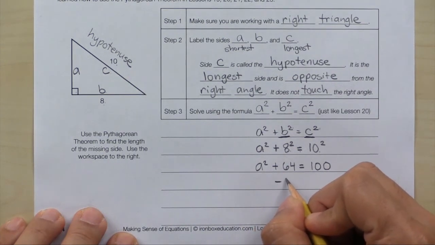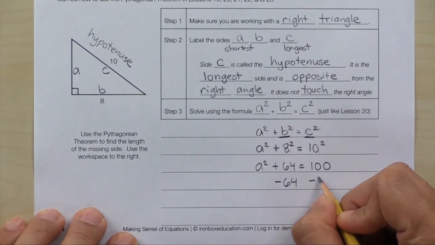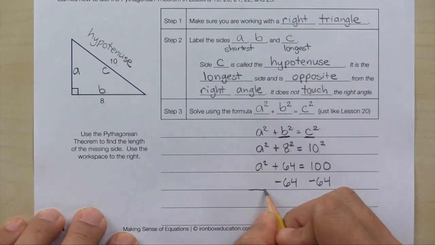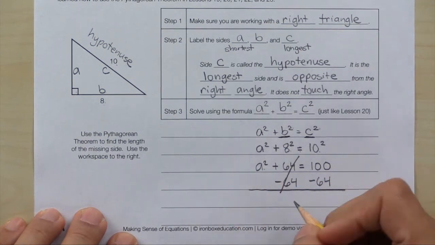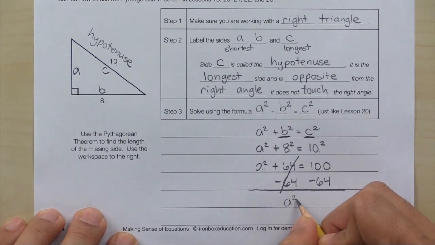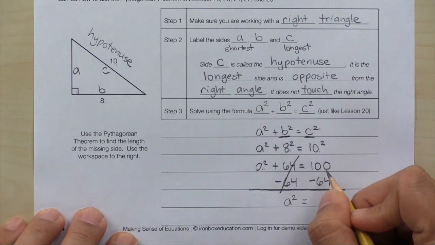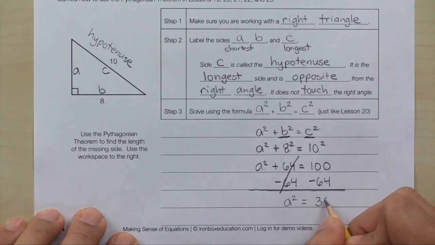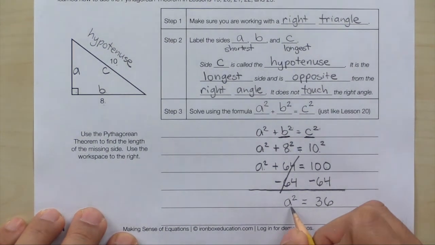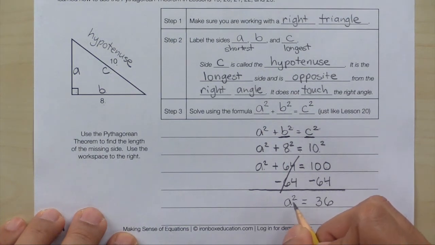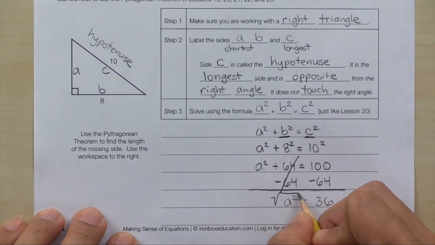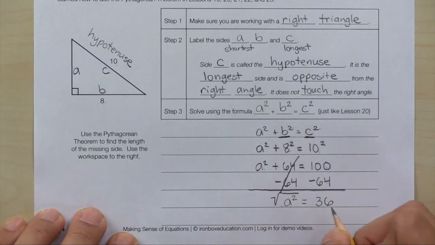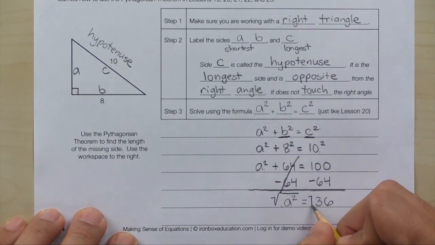Let's subtract 64 from both sides of the equation. Here we're left with a squared equals 36. We need to get a by itself, and right now we have a squared, so let's take the square root of a squared. Whatever you do to one side of the equation, do the same thing on the other side of the equation.